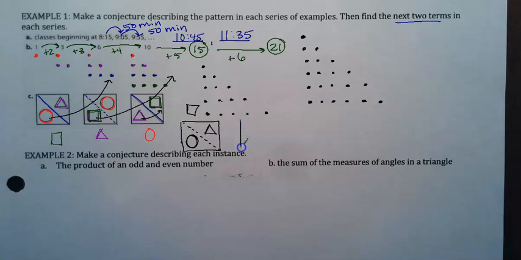Then I need another pattern. What about my diagonal this time? Good, it should be solid to go with the pattern. My circle should move up to the top right. My triangle should move out, and my square should move in the bottom left. So there would be my next two in the pattern.